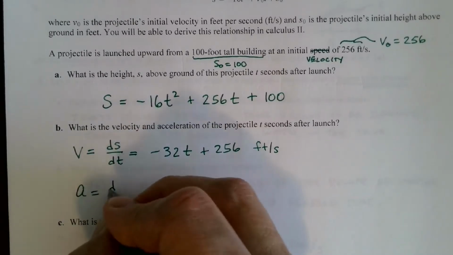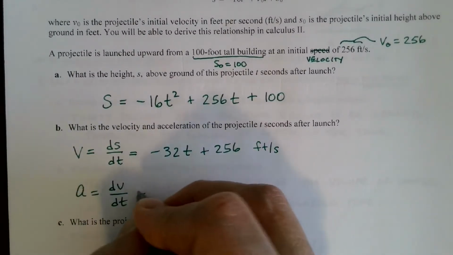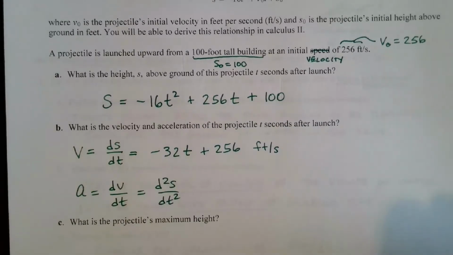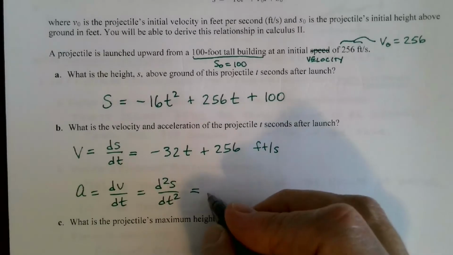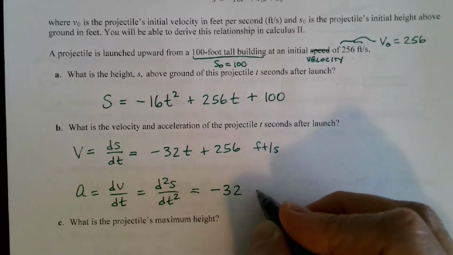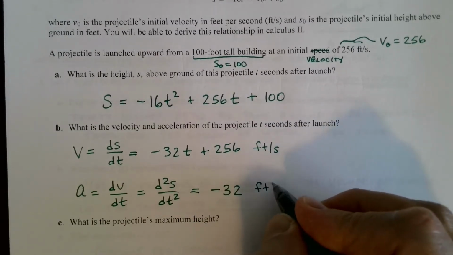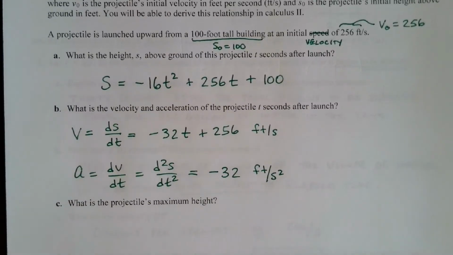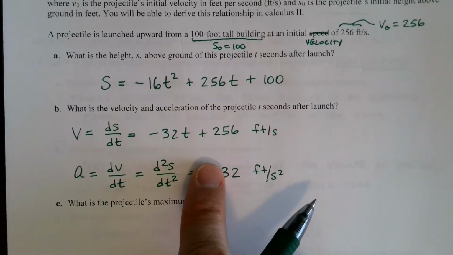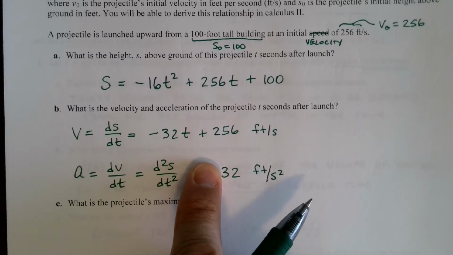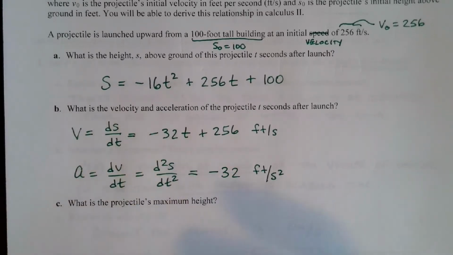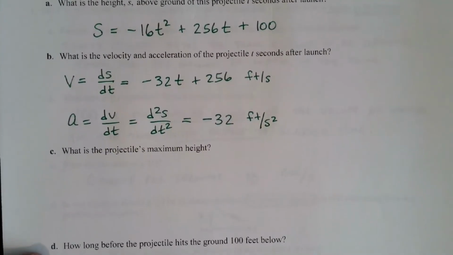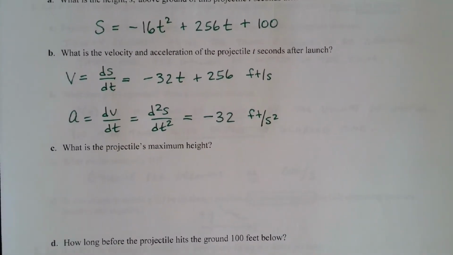Acceleration is the rate of change of velocity with respect to time, the same as the second derivative with respect to time. So we just take the derivative of this and I get exactly negative 32 feet per second squared. Some of you know that's the acceleration due to gravity, 32 feet per second squared, acting in the negative direction, trying to bring the projectile back to Earth, accelerate it towards Earth.